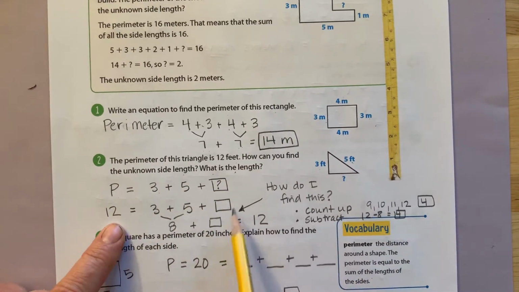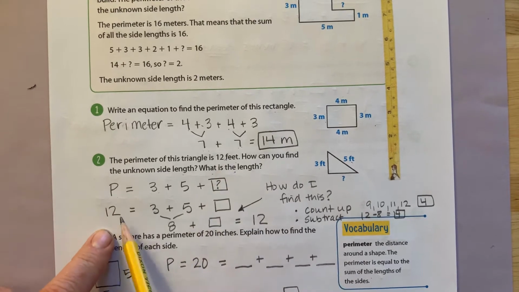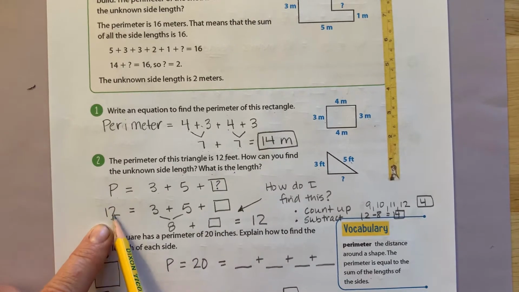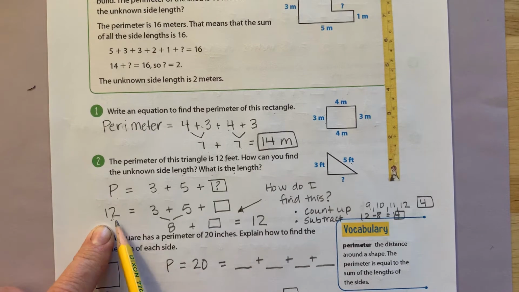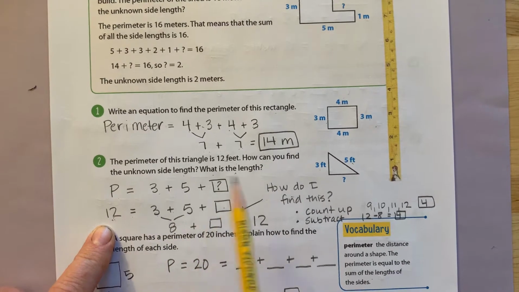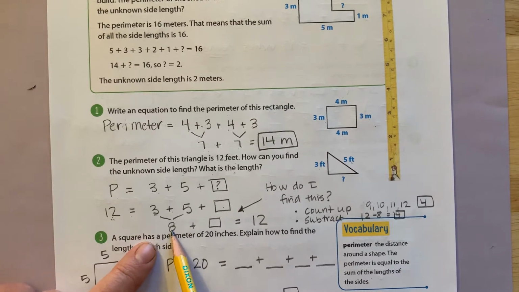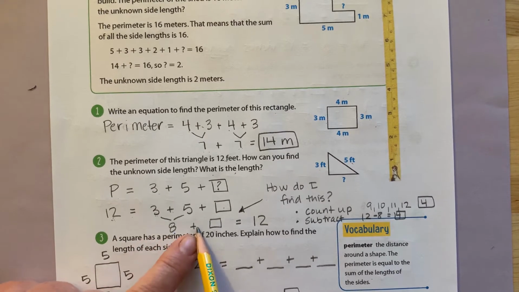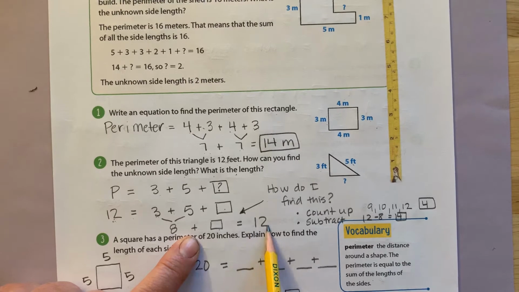Then I remembered, oh, the problem told me that the perimeter is 12. So I substituted perimeter for 12 because I know the answer is 12. 12 is the same thing as 3 plus 5 plus something. So I put my 3 and 5 together to get 8. And then I had to figure out how to get to the 12.